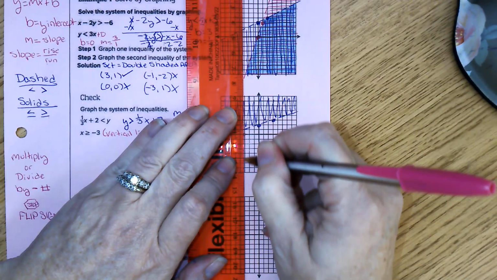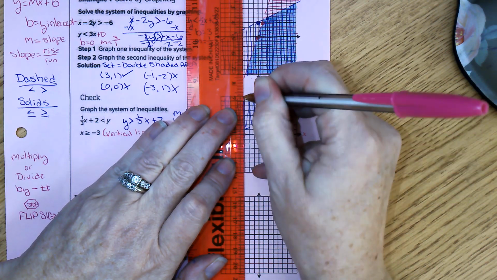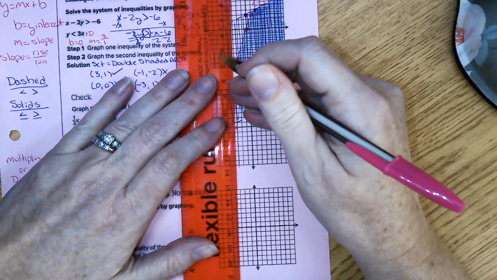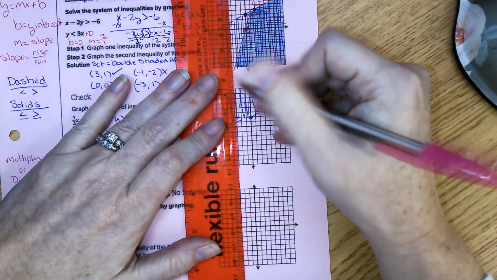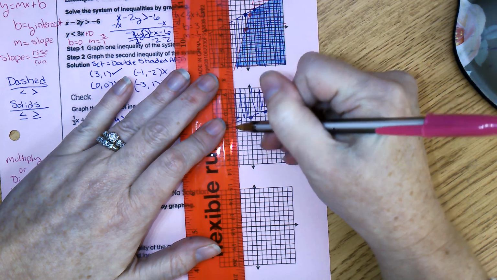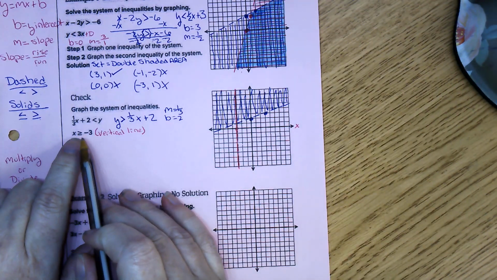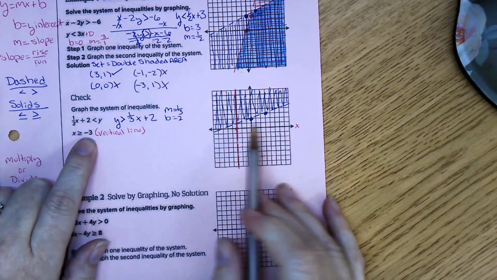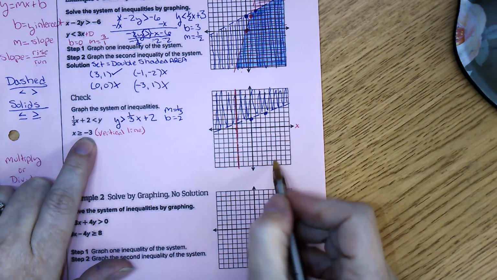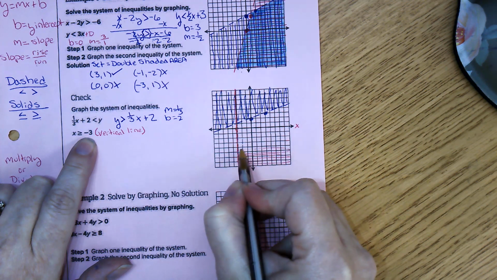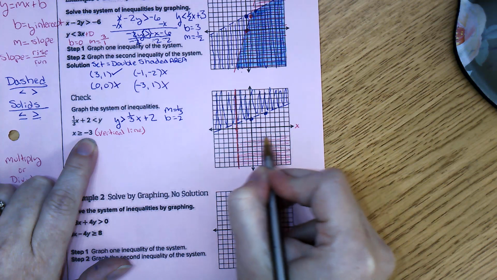So we're going to draw a solid line straight up and down. Let's draw a little thicker, just so you can see it a little better. Now, if x is greater than or equal to -3, we have to shade to the right.